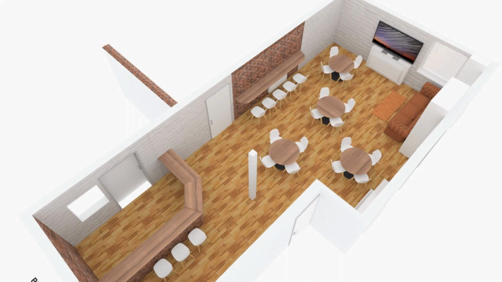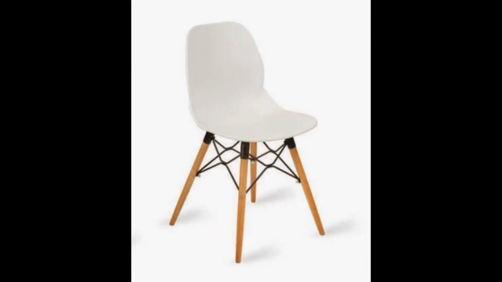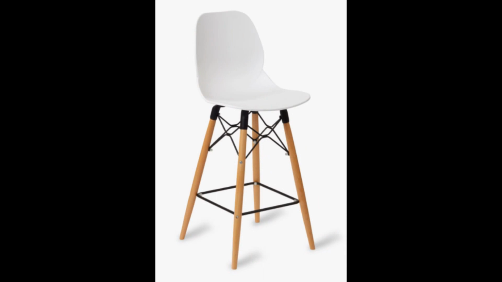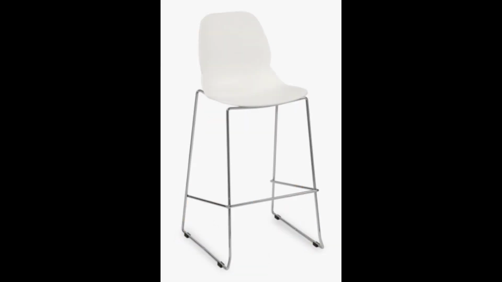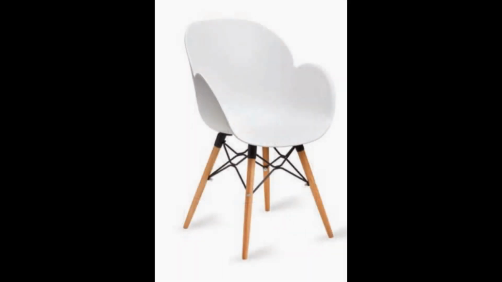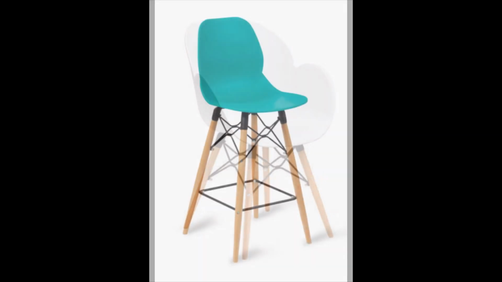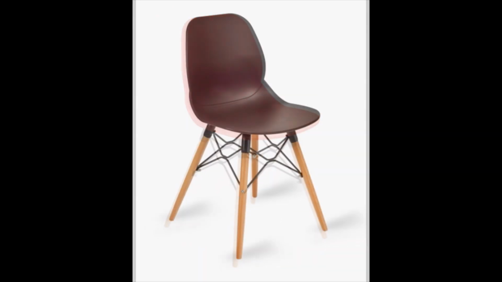So these images are examples, but again you have an incredible amount of choice. In these images you have low and high chairs, but you can change these in many different ways, and of course if you wanted to add a splash of colour, then there are lots to choose from.